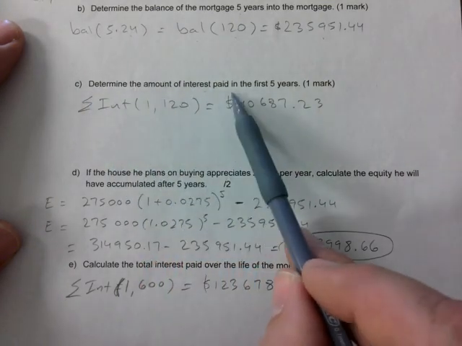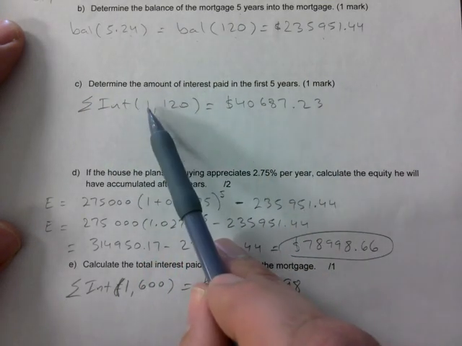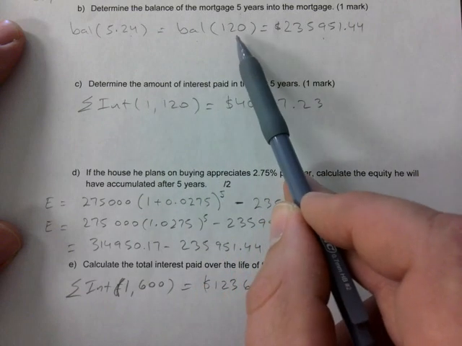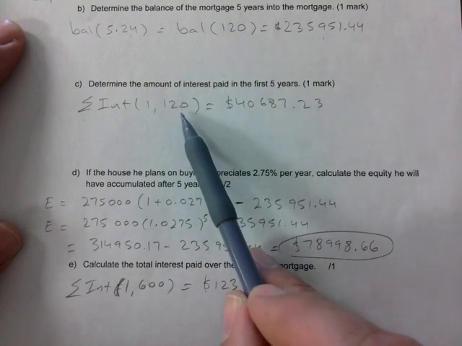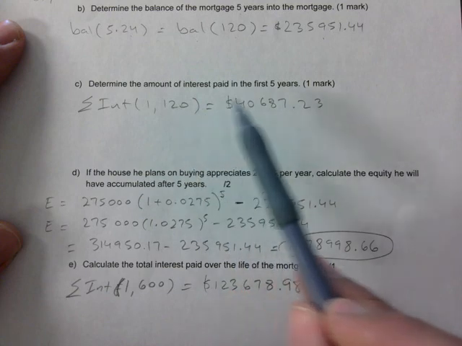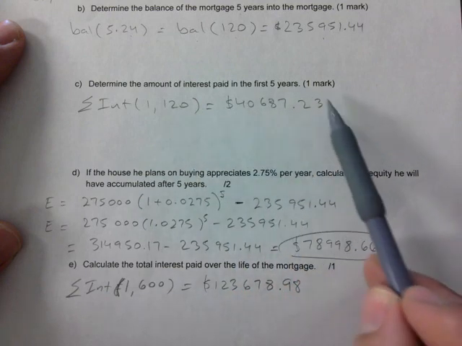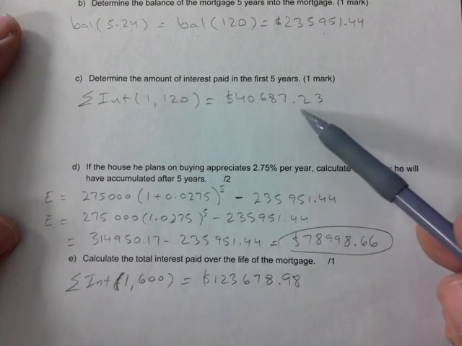C, determine the amount of interest paid in the first 5 years. So it's 1 to 120 because I already know 5 years is the equivalent of 120 in my case here. So this is how much interest you've paid after 5 years.